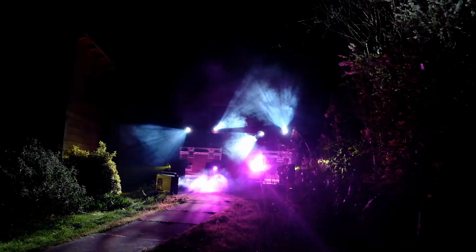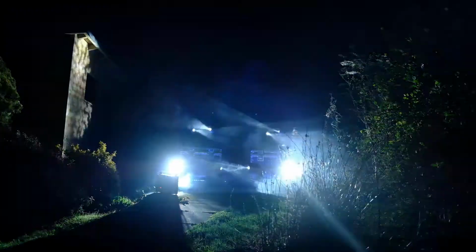So I might take the intensity of all the fixtures out. And we've got a gun effect here. And we're back. 1, 2, 3, 4, 5. 1, 2, and strobe, and 1, 2, 3, 4, 5. 1, 2, 3, strobe and 1, 2, 3, 4, 5.